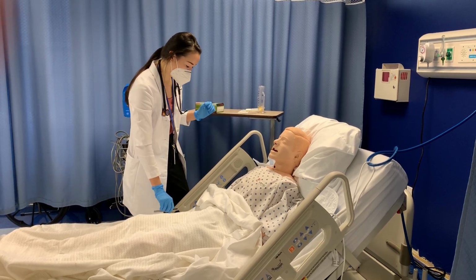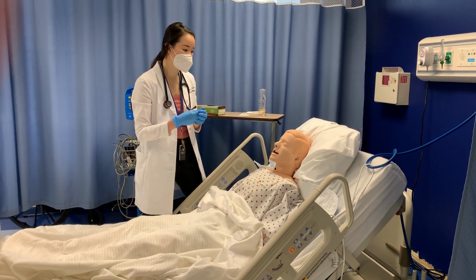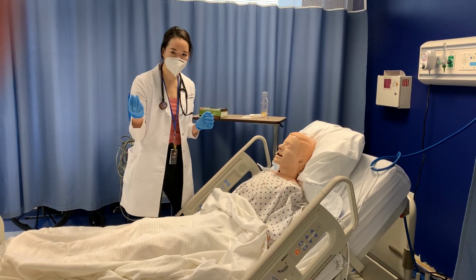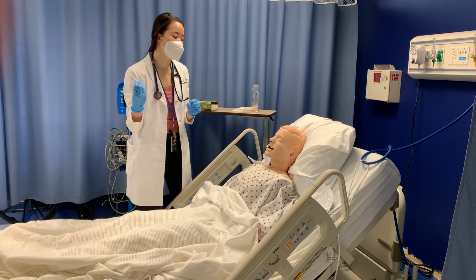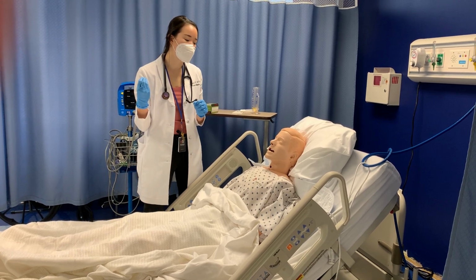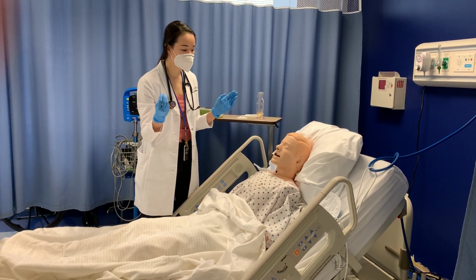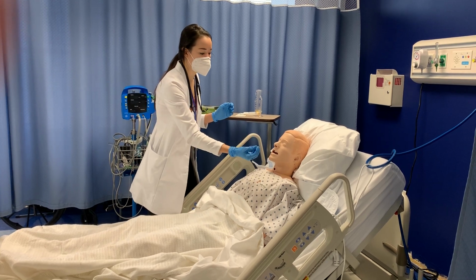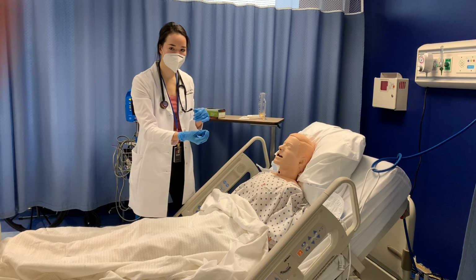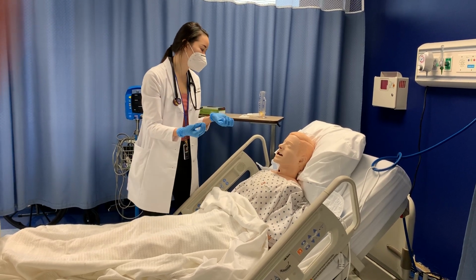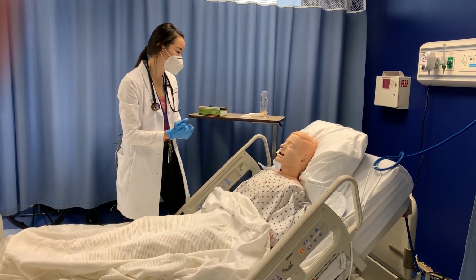Next, I'll have my patient identify a scent. I have a cotton ball with peppermint on it, and I will have my patient smell what's on my cotton ball, and he will tell me the scent that he smells, and that's testing for cranial nerve 1.